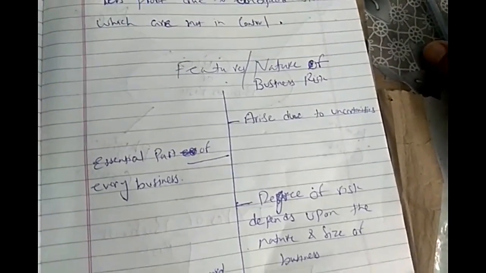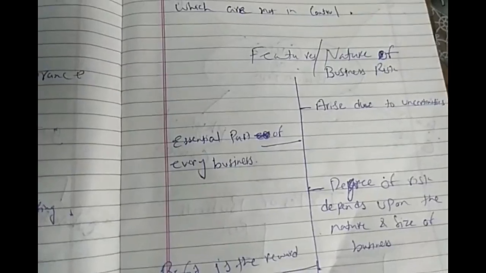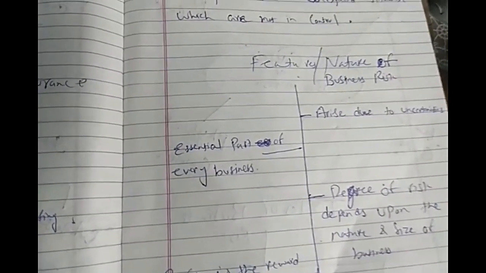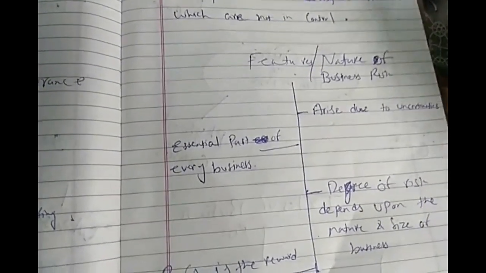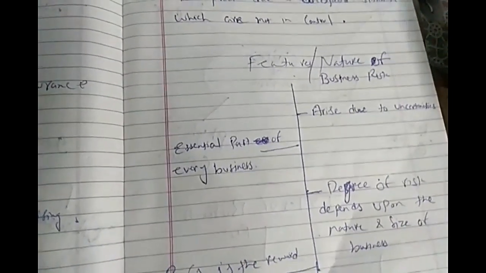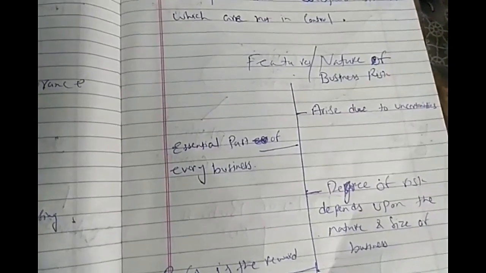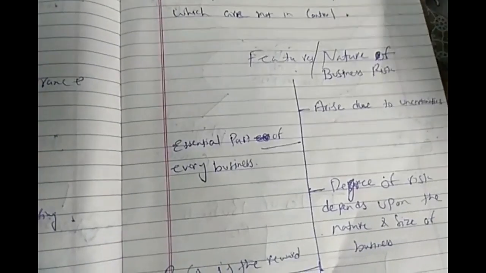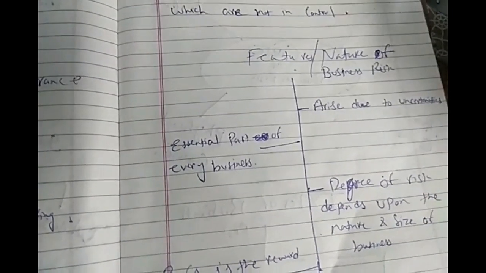That is clear. Next, it is an essential part of every business. Risk is an essential part of every business, because no businessman or business can avoid risk. Yes, the degree of risk may differ, and it can be reduced, but it cannot be eliminated. We cannot think of business without the presence of risk.